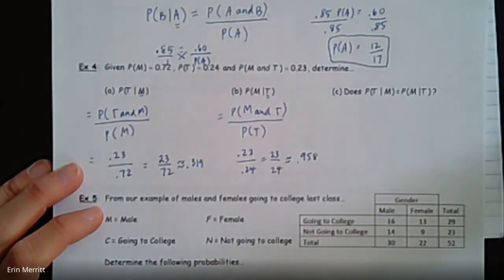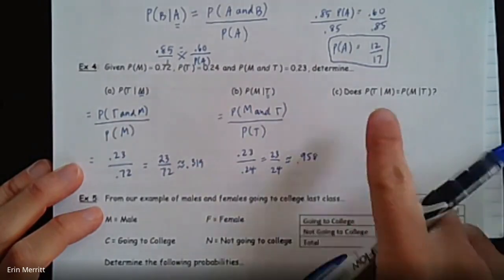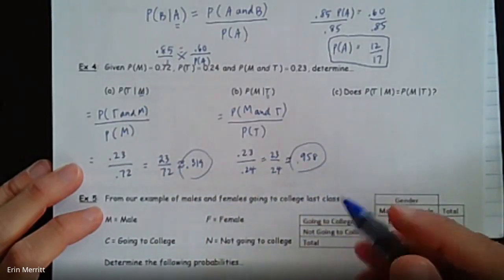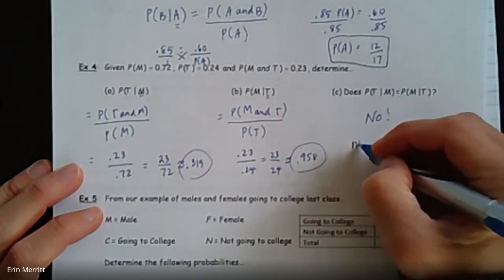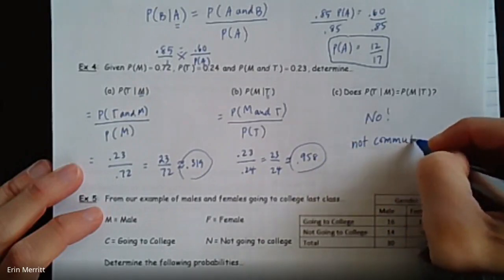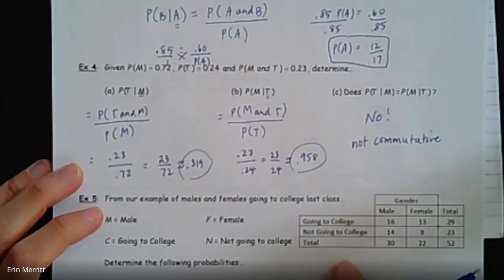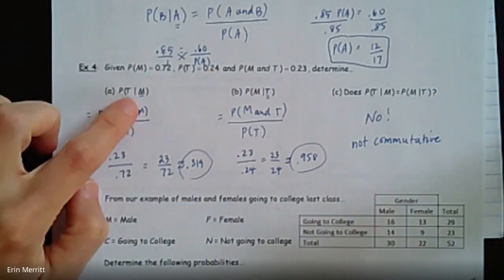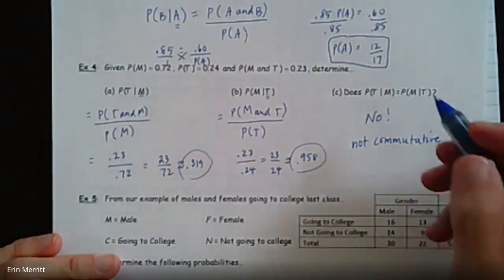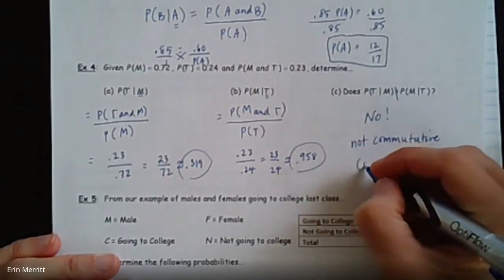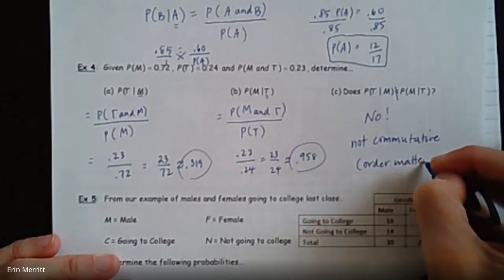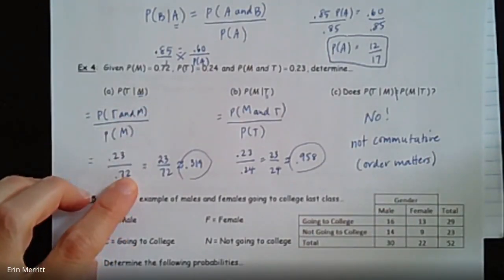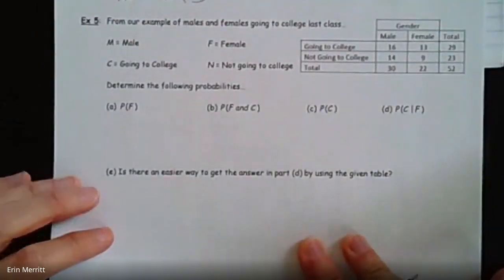So the whole reason I leave it as a decimal and don't really worry about it too much is it just asks, do they come out equal? And it should be really evident that no, not at all, which means this is not commutative. So the idea of the and piece of it, yeah, that's commutative. But the actual T given M or M given T, that is not commutative. The order matters. So not equal. Make sure and pay attention to what the second part is, because that's the part that goes into the denominator.